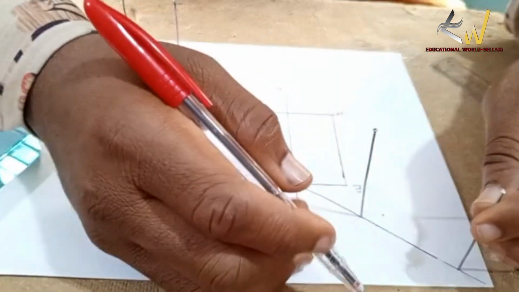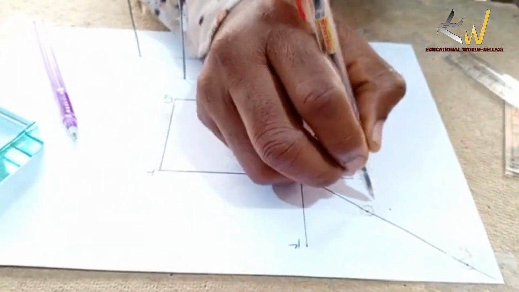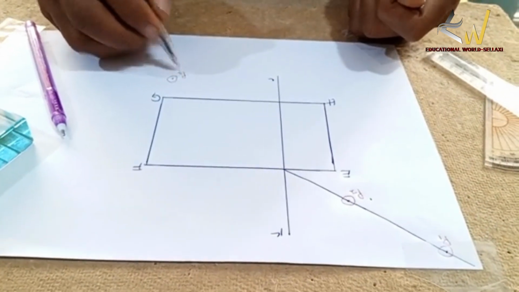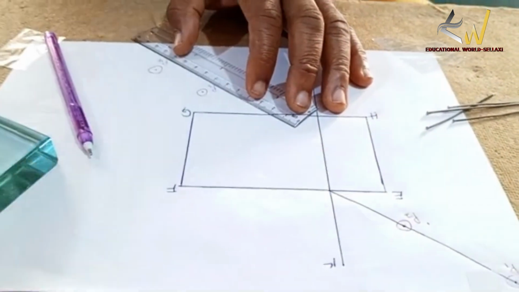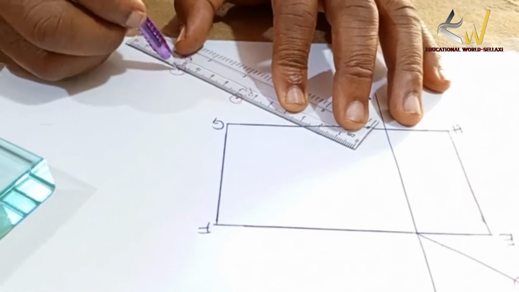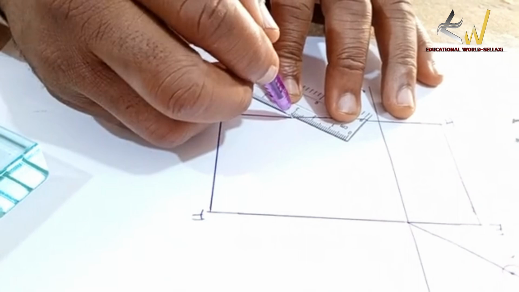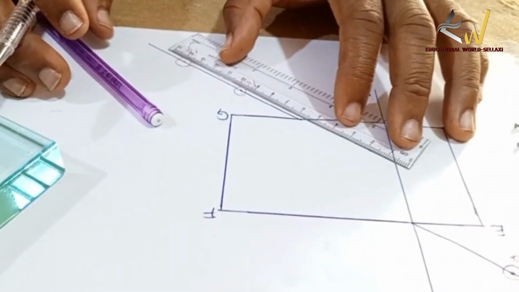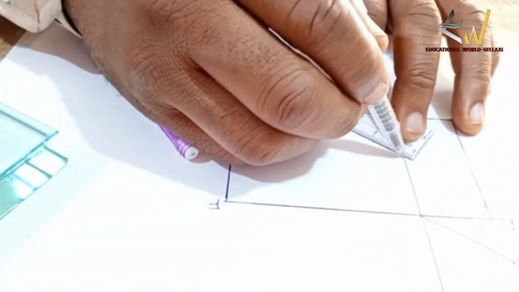So we are taking away the rectangular glass block and our optical pins. So here is P1, P2, then this other side is P3 and P4. So we are going to join P3 and P4 and produce it to meet the vertical line KL. So joining P3 and P4, okay, and producing it to meet the vertical line KL. All right.